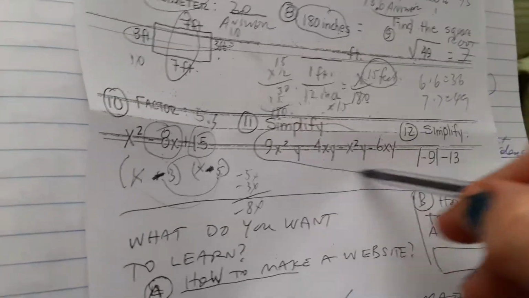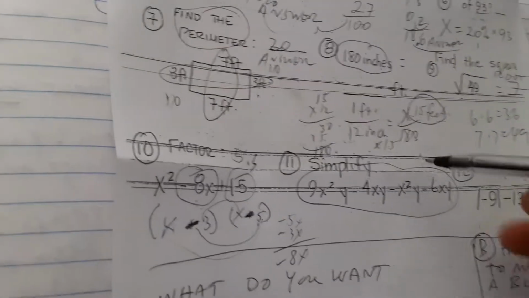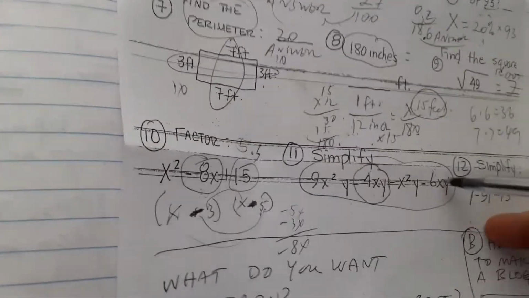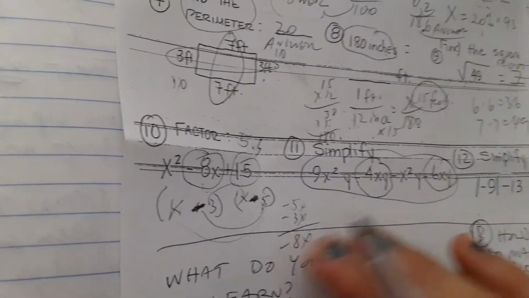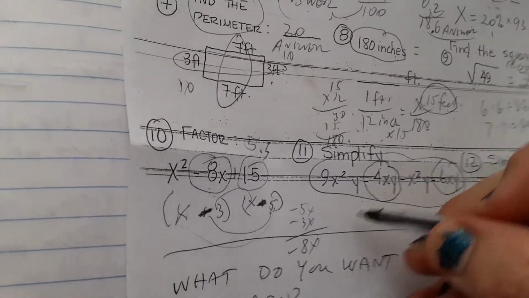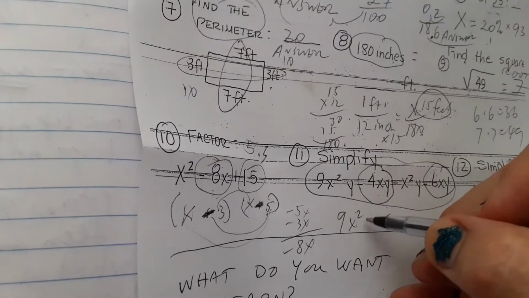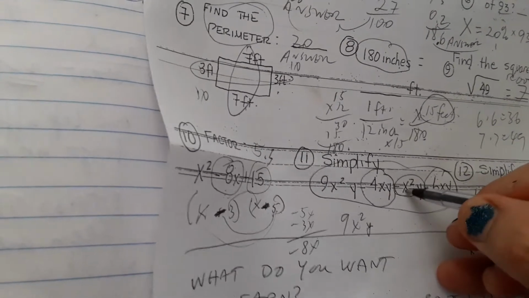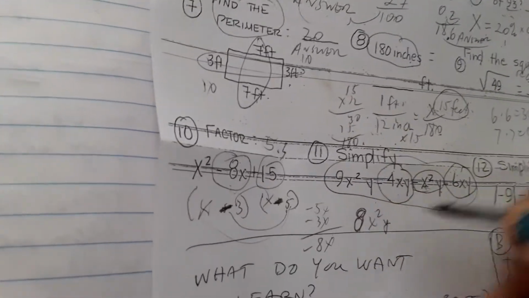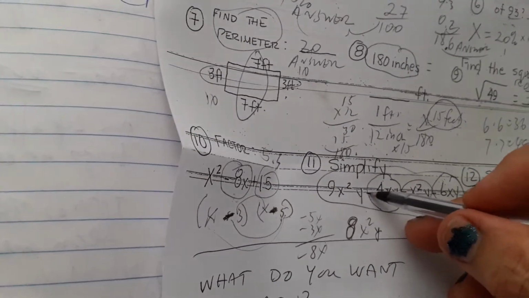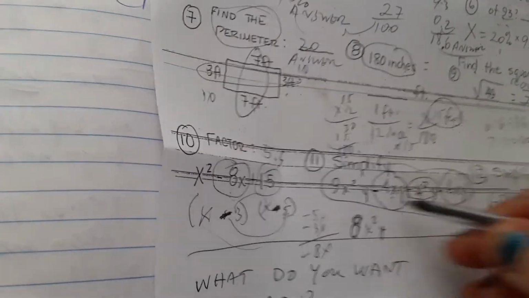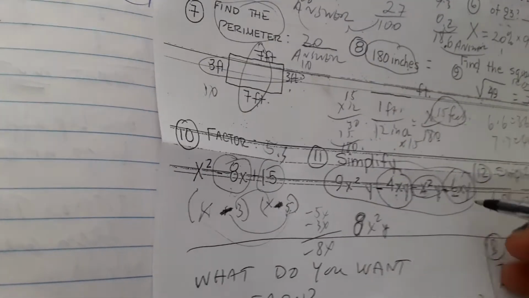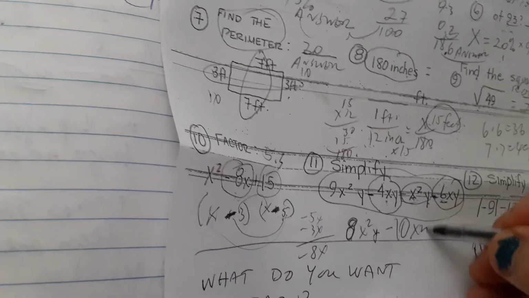Oh my goodness, they want us to simplify all this. Well, I'm going to put those two together with these two. Everything else has to remain the same. So I would say 9x squared y minus x squared y, so this becomes 8. And I have minus 4xy minus 6xy minus 10xy. There we go.